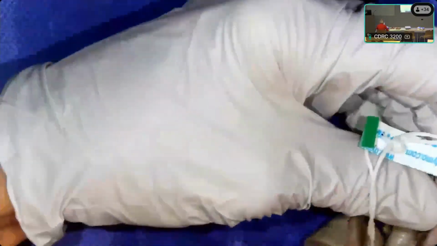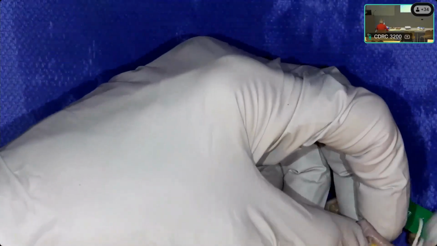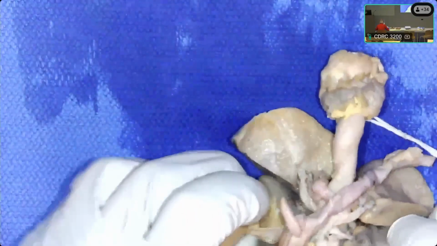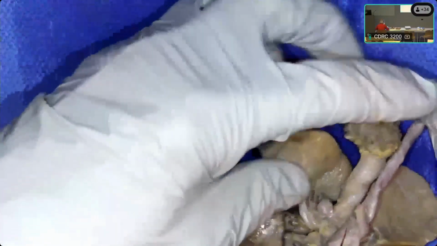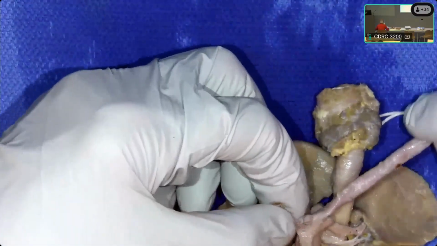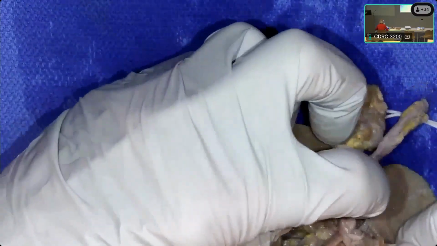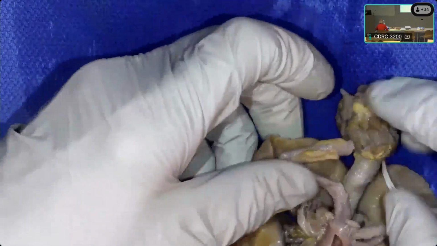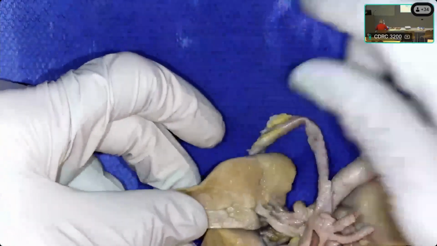So I have a number of right isomerisms here, and I'm just going to go through them because I'm not quite sure who is who at this stage, because I didn't have a lot of time to get situated here. So we're just going to kind of go through all of the anatomy.